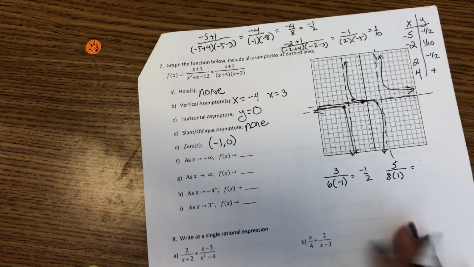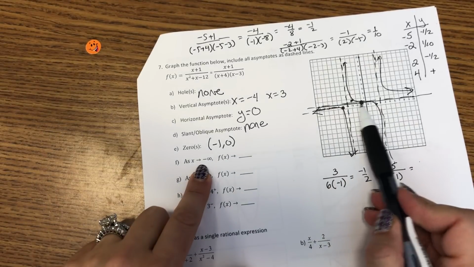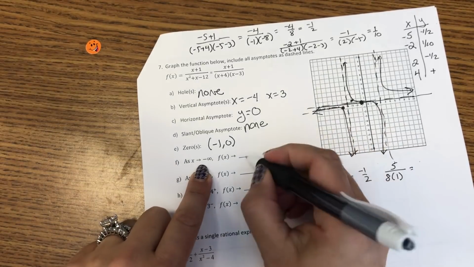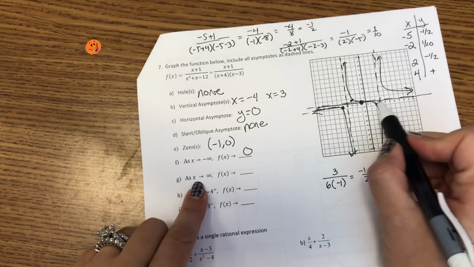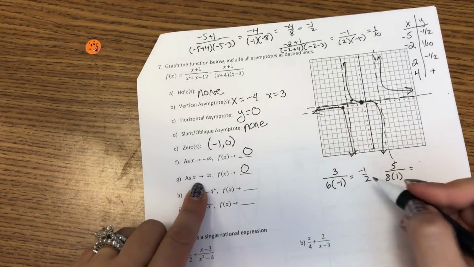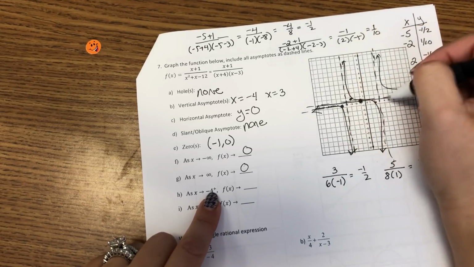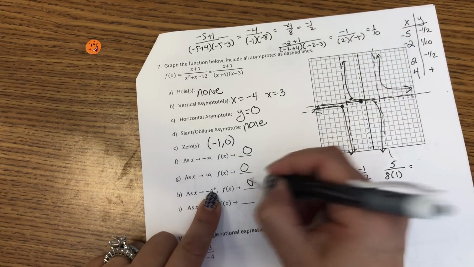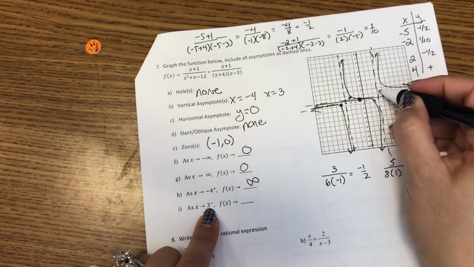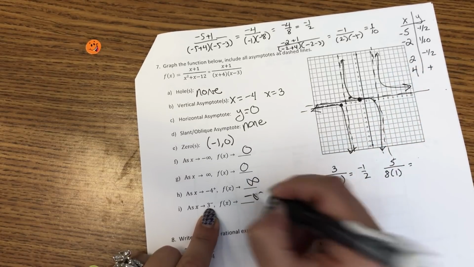That's a tricky graph. Okay, as x approaches -infinity, y approaches 0. As x approaches infinity, y approaches 0. -4 is right here. From the right, it's going up to infinity, and 3 from the left is going down to -infinity.